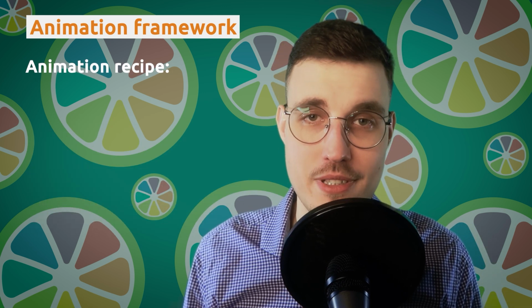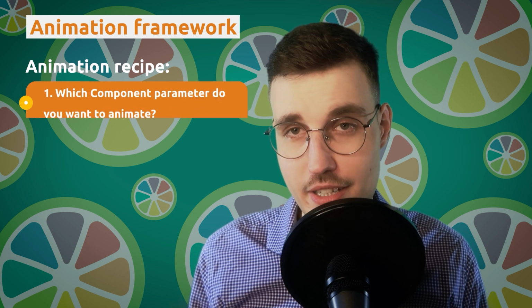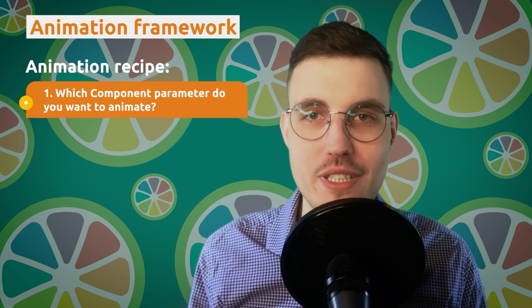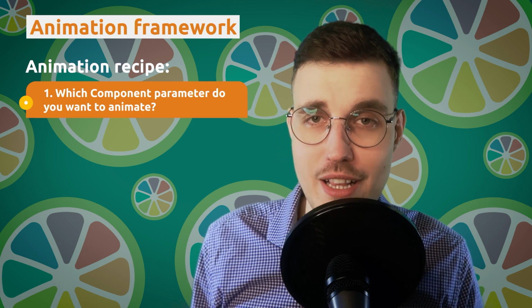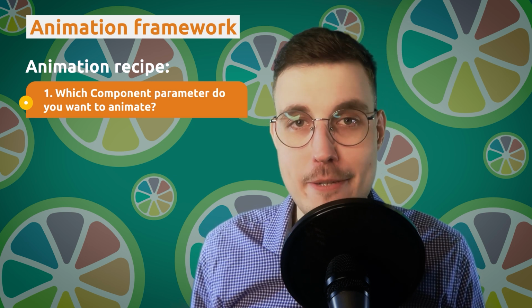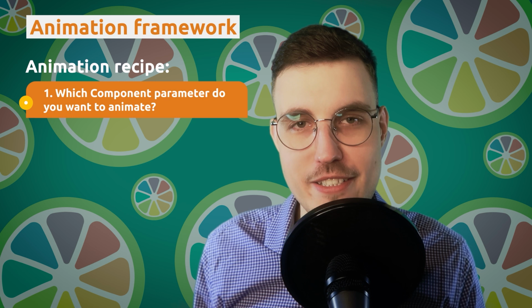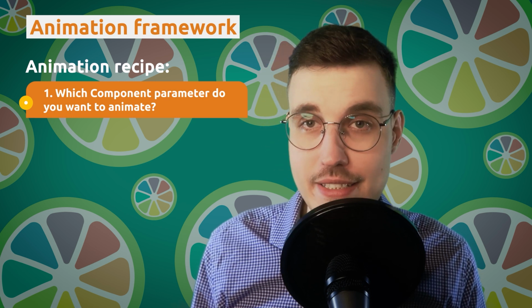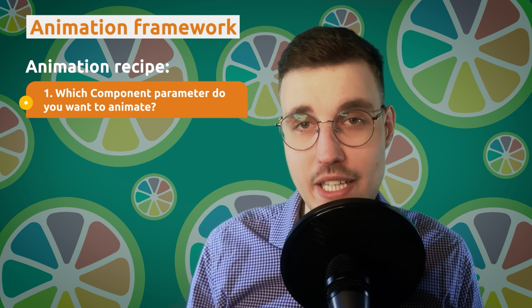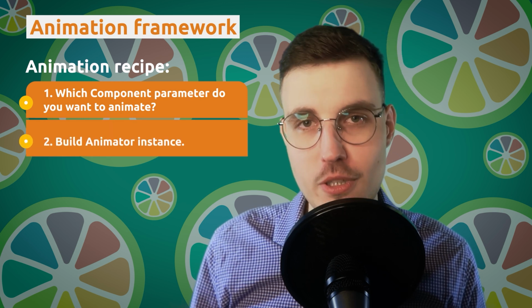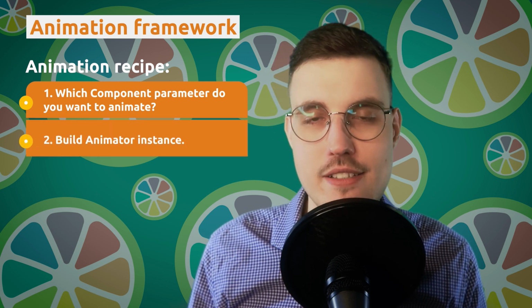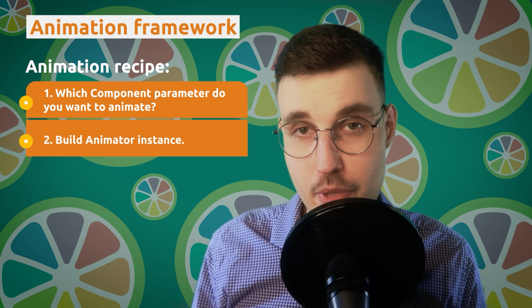How to implement an animation in your own audio plugin or application using JUCE? 1. Decide which parameters of your component subclass you want to animate. Is it the position of a particular element? Is it its opacity? Is it its color? Whatever it is, be sure to encapsulate it in a field that you can easily update from an animator's update callback. 2. Build the animator instance using a Value Animator Builder.